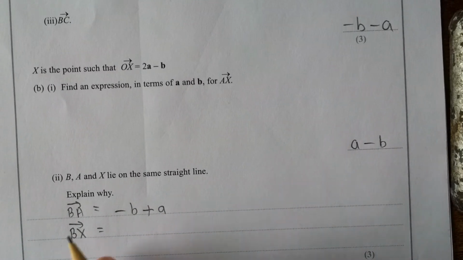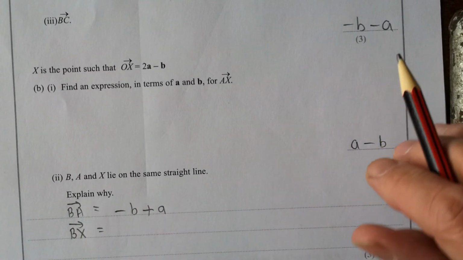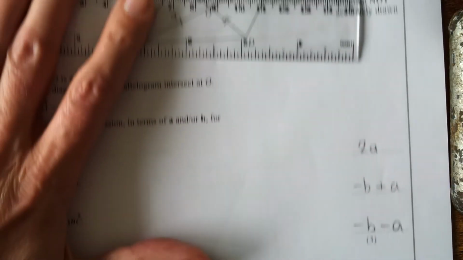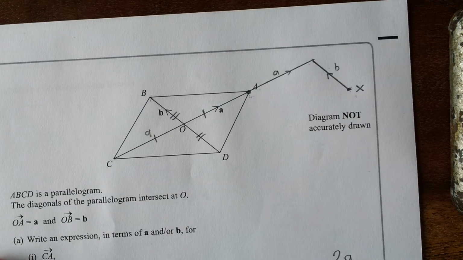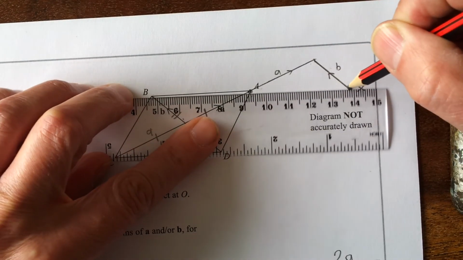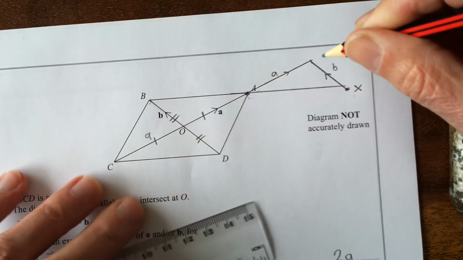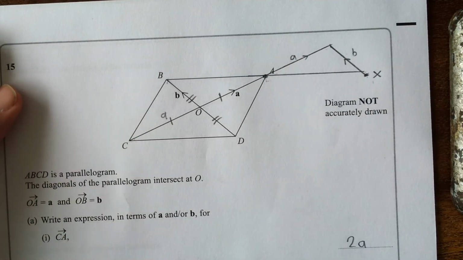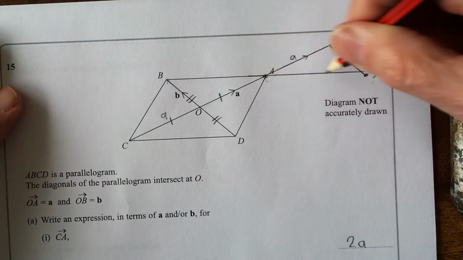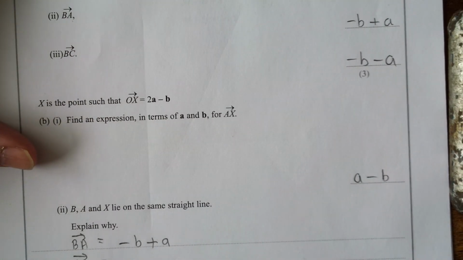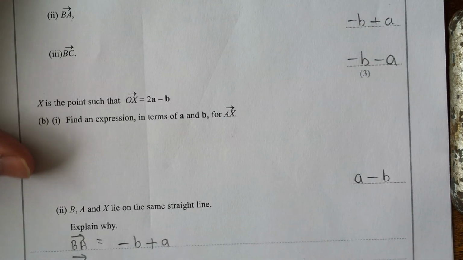Now let's have a look at BX. You can see from the diagram I drew, they look as if they're on a straight line. Now I didn't draw it exact, but it's telling us that they're on the straight line. We have to prove that. So there's the straight line going along there. So now going back to here, I'm looking for BX.